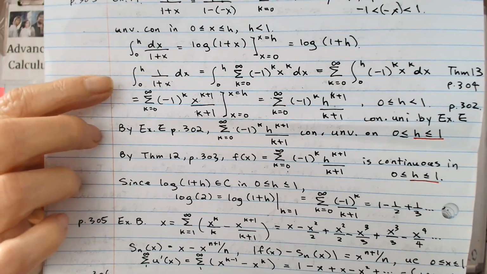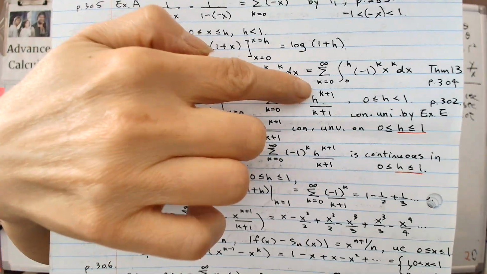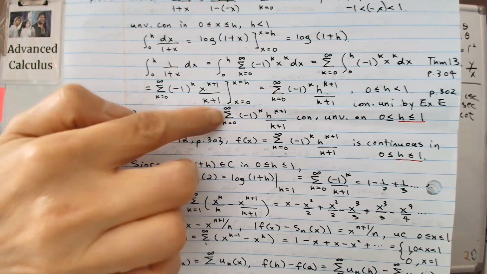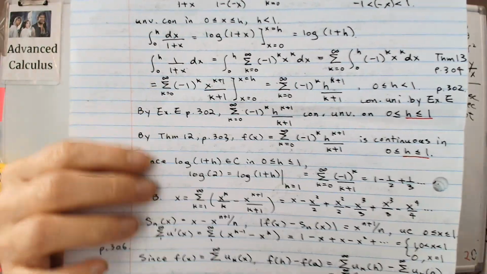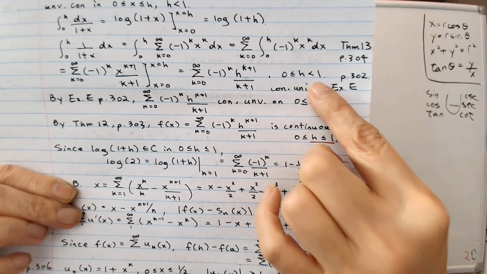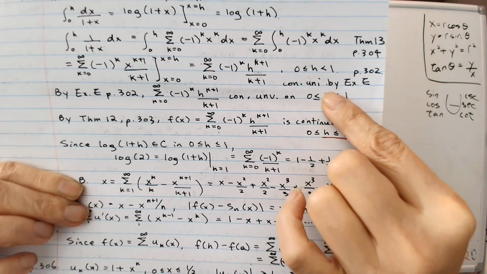On the other side, if we do the integration, then we get this sum. By the time you get done with the integration, you get this thing right here. Again, h goes up to 1 but does not include it.